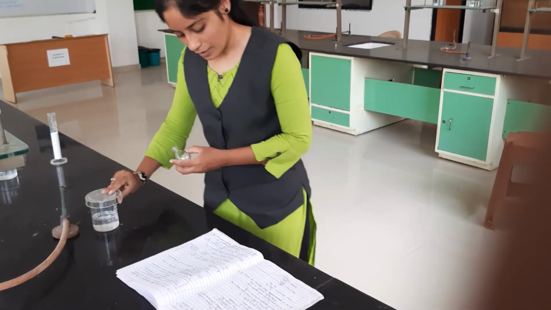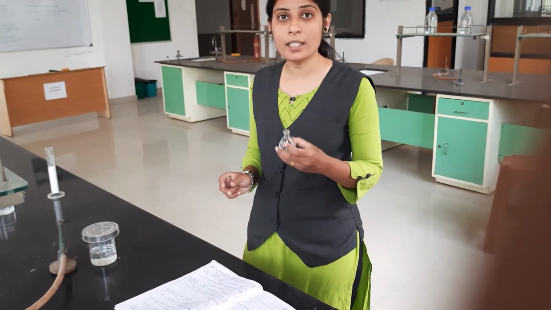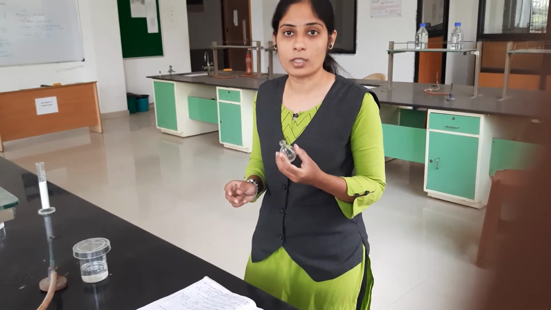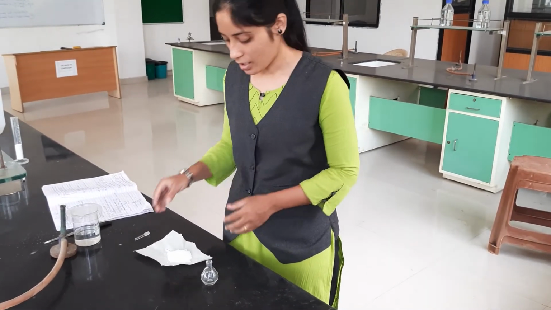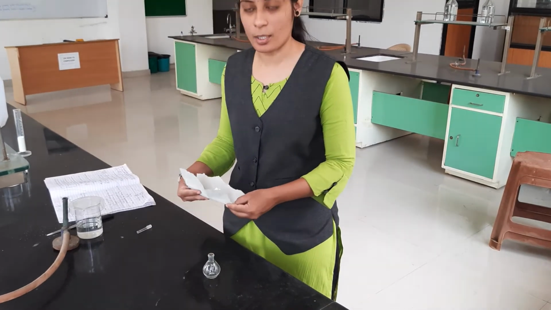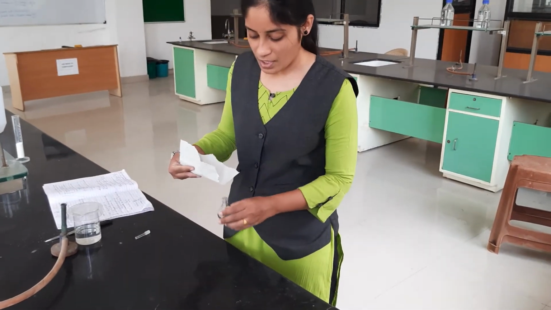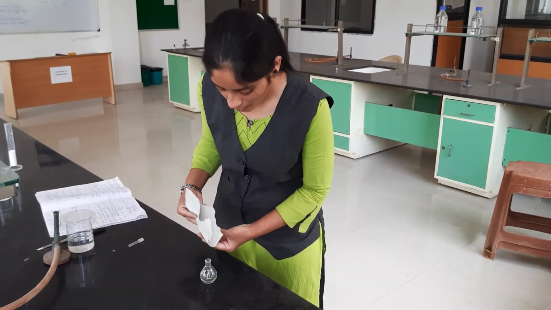After that we discard this benzene and then we fill the powder sample in the specific gravity bottle. Here we have to take 5 gram of light magnesium carbonate. This 5 gram of light magnesium carbonate we fill in the specific gravity bottle slowly.